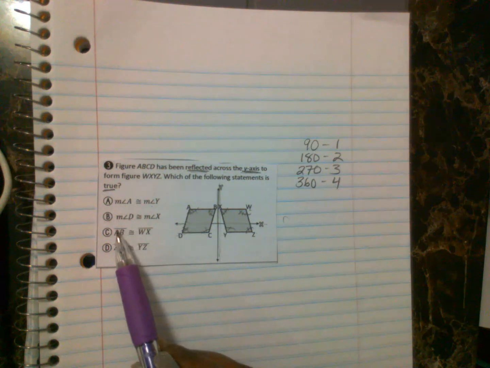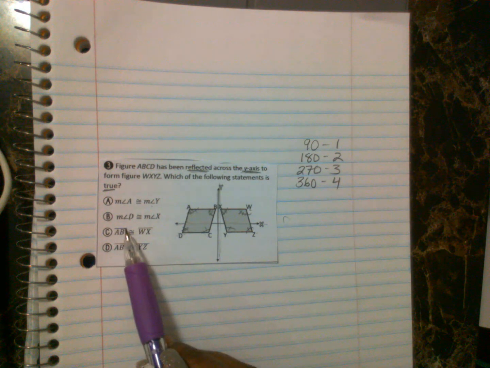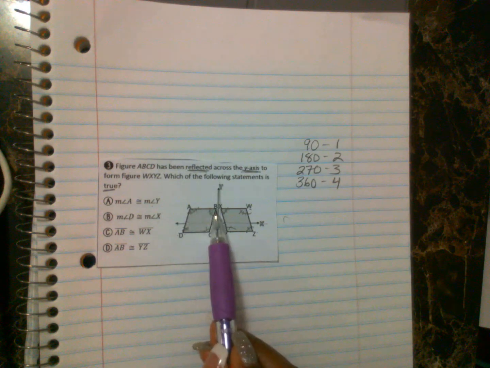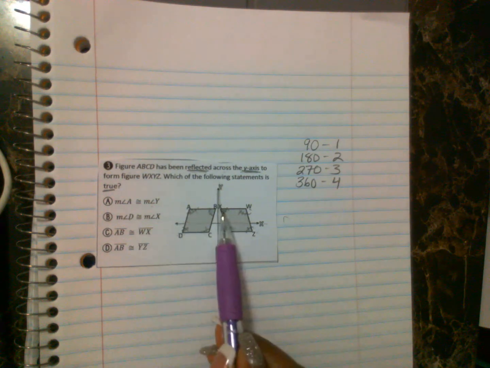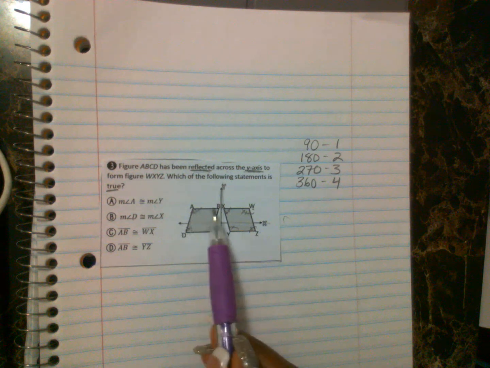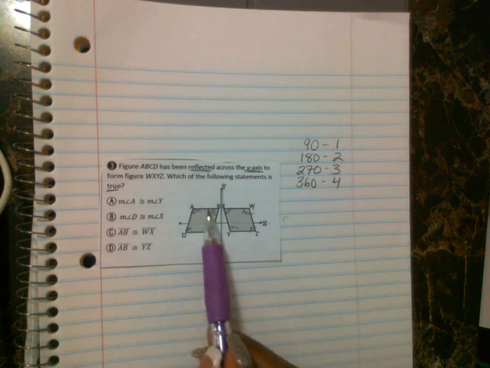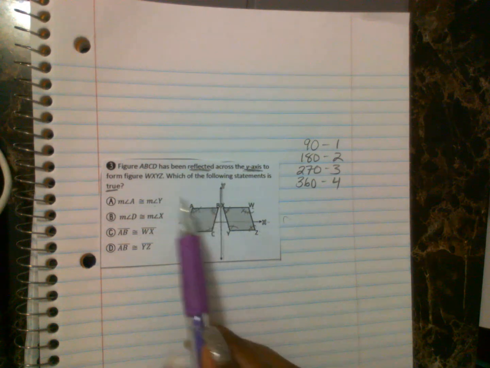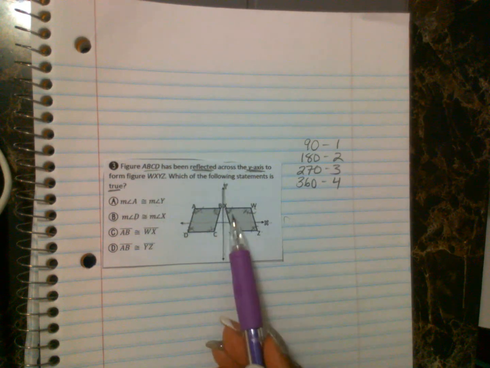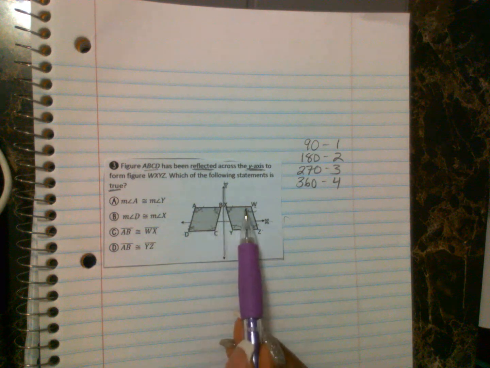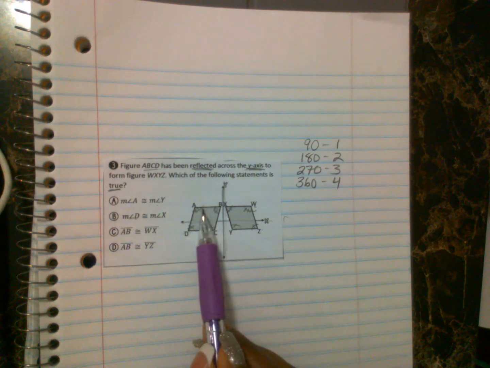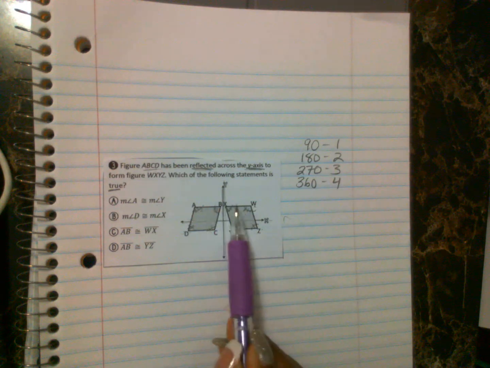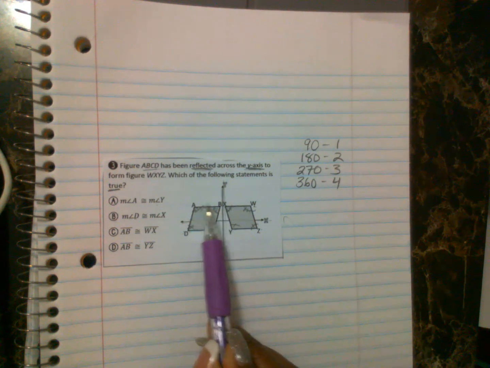So now we're looking at line segments. The line segment AB is congruent to WX. This is AB, and this is WX. And yes, look, there is evidence that says these two are the same measurement because they correspond. All that this figure is doing here is just flipping. It's not changing its shape or its size. It's just flipping. So you can infer that these two line segments are exactly the same. This is a mirror image of this. These two segments are congruent.